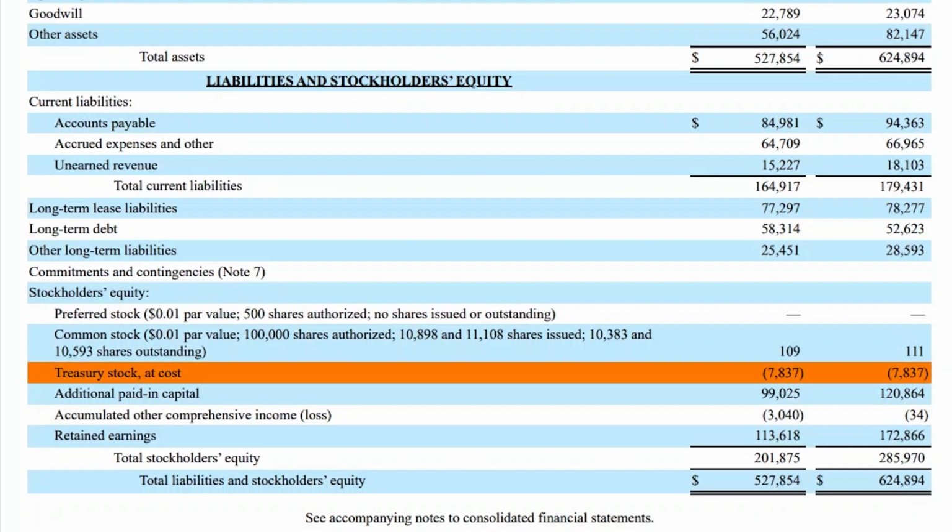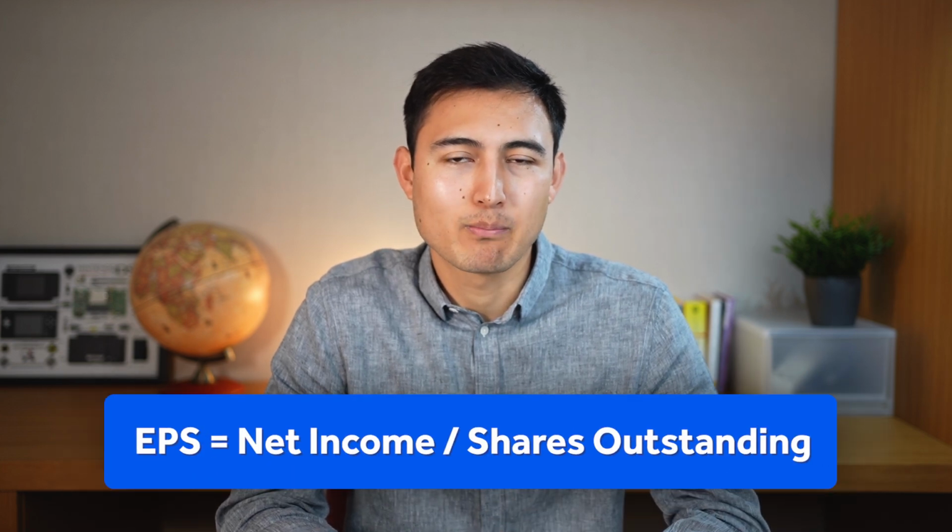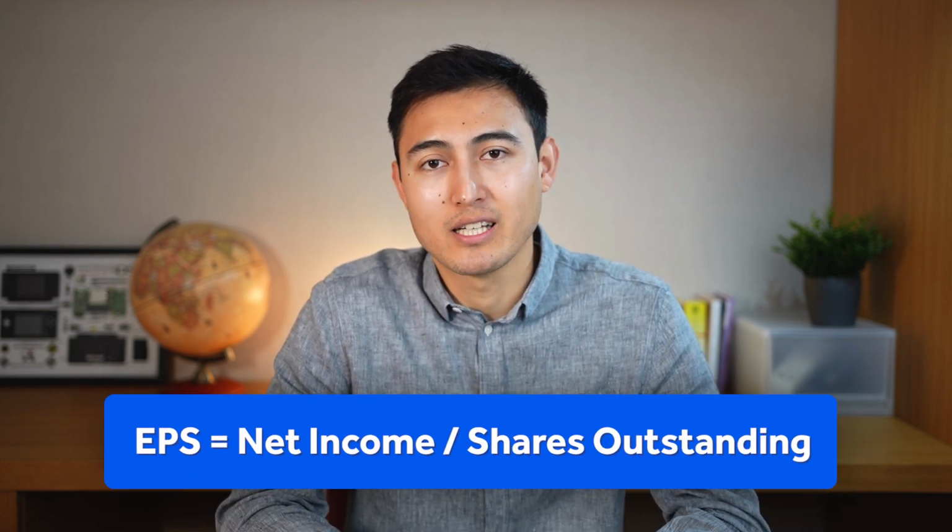Moving down to treasury stock, these represent shares that Amazon actually repurchased from the market. So when Amazon buys back shares, it's known as treasury stock. And you might wonder, why would Amazon do that? It's basically to boost the share price. If there are fewer shares in the market, that means the share price is going to go up. And the same thing goes for the earnings per share, as there are fewer shares in the market.